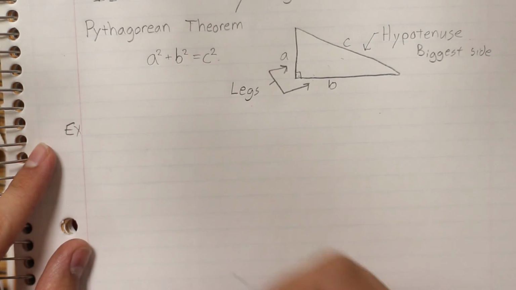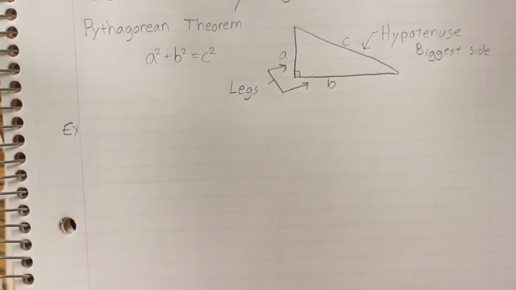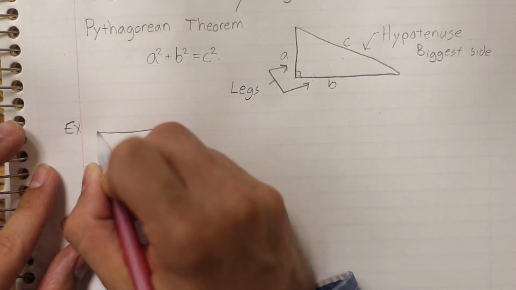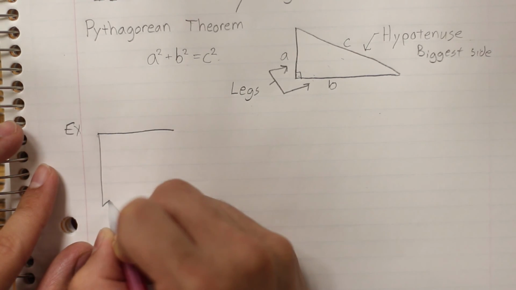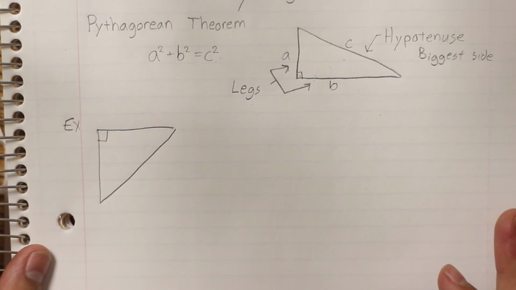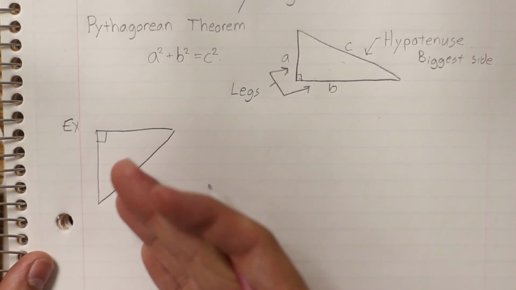Example 1. Let's get to our first example. Let's say you're given a triangle that looks like this. And you see, triangles don't have to be written in the same way as ours up there. They can be rotated to different angles.